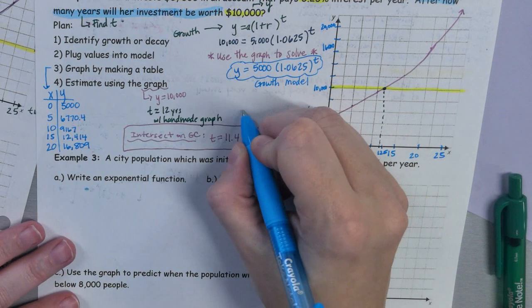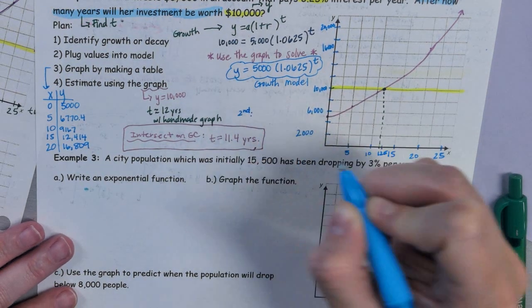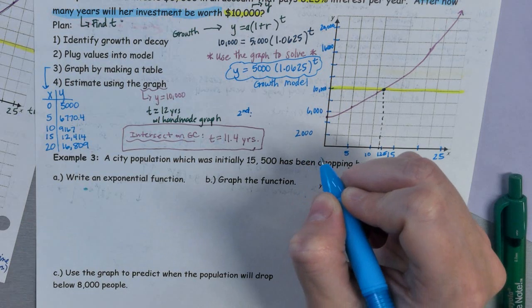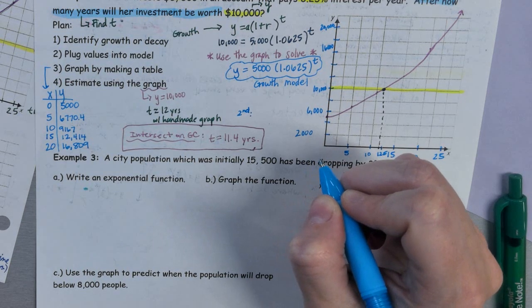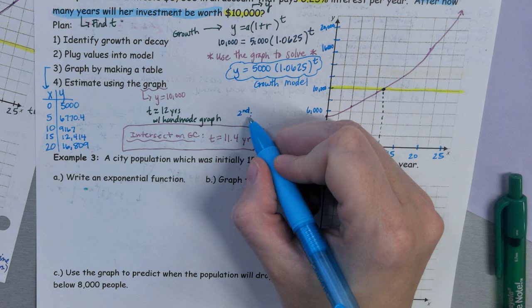Look at this great bell-to-bell teaching, Mrs. Butcher. Somebody told me last week, they're like, we were working bell-to-bell. I'm like, when you see Mrs. Butcher in the hallway, you go tell her that.